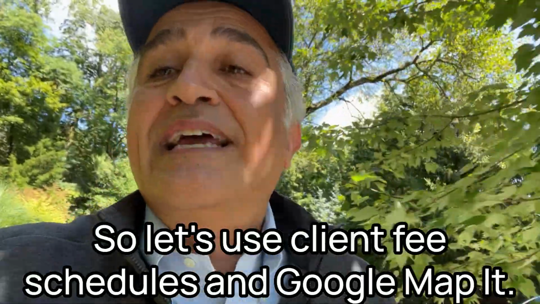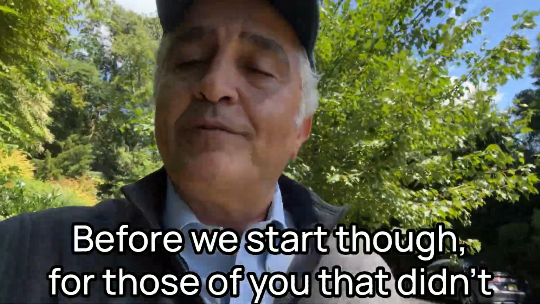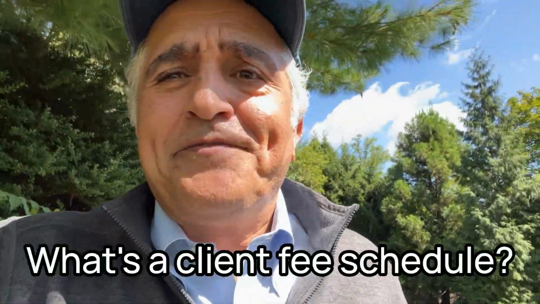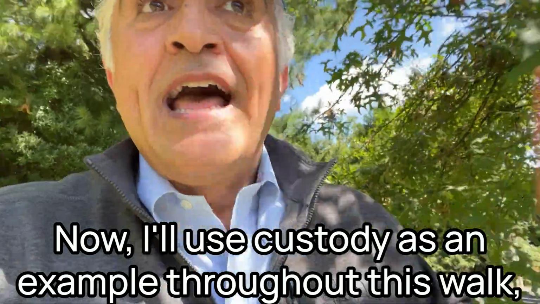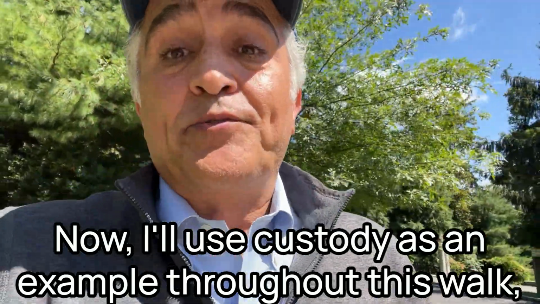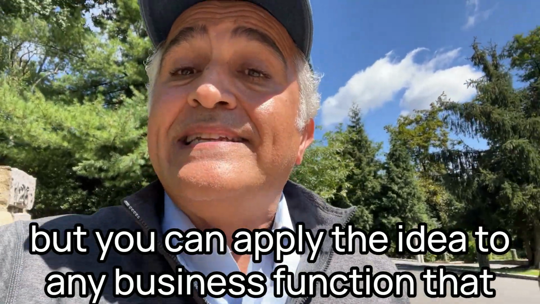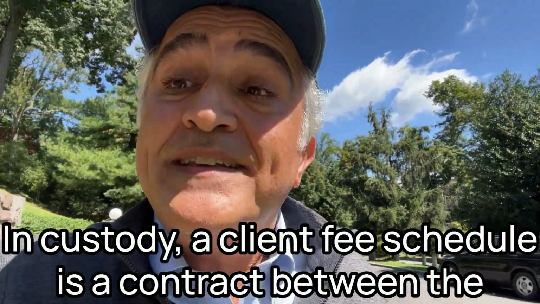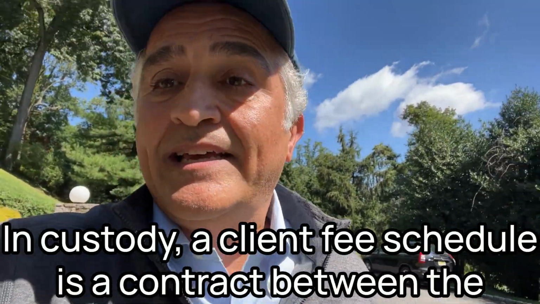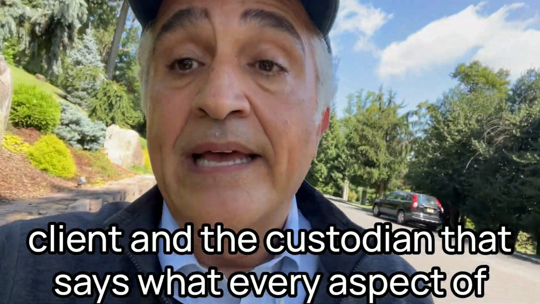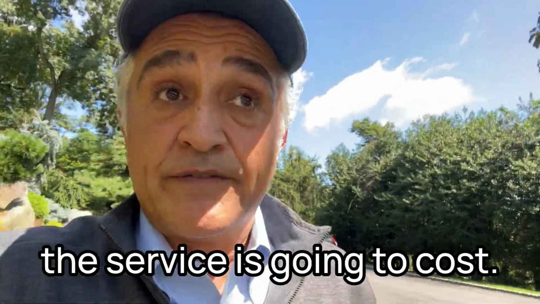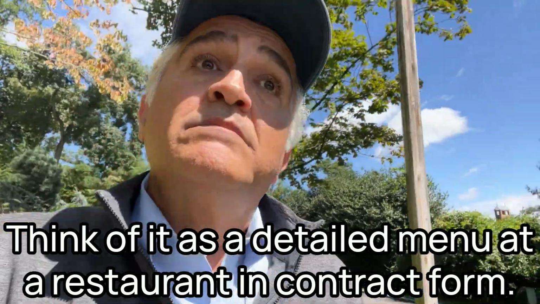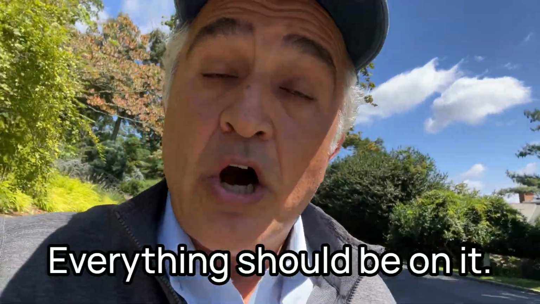So let's use client fee schedules and Google Map it. Before we start though, for those of you that didn't ask the question, what's a client fee schedule? Now, I'll use custody as an example throughout this walk, but you can apply the idea to any business function that bills for a service or product. In custody, a client fee schedule is a contract between the client and the custodian that says what every aspect of the service is going to cost. Think of it as a detailed menu at a restaurant in contract form. Everything should be on it.